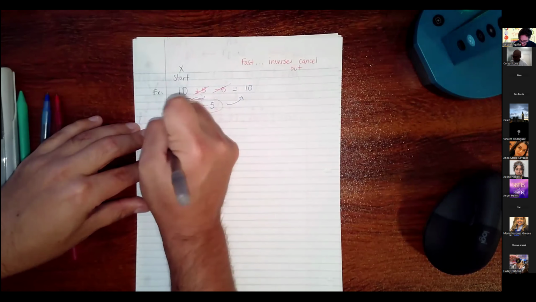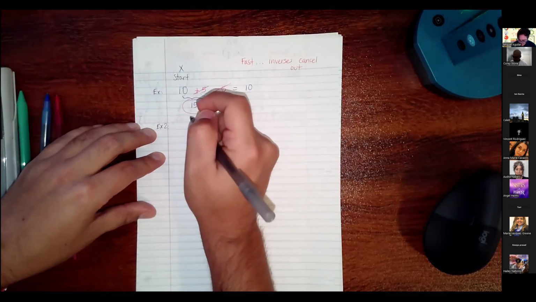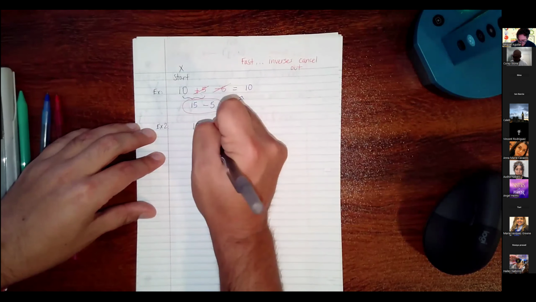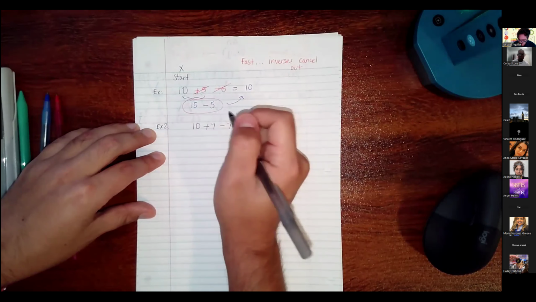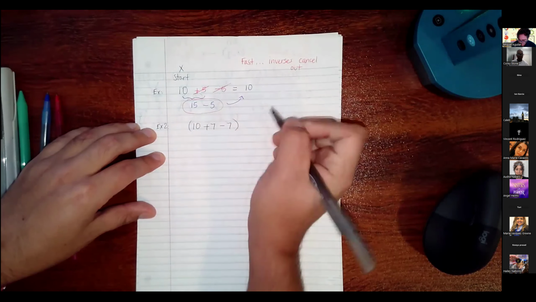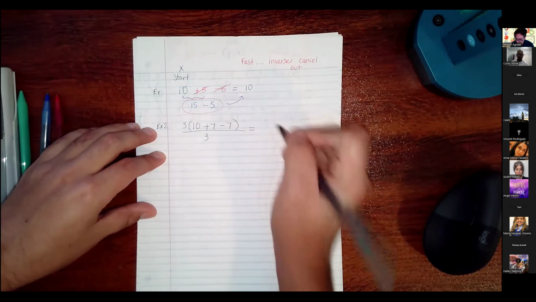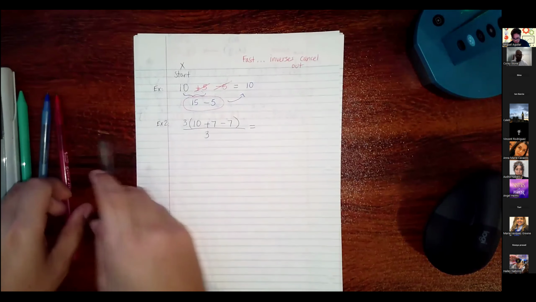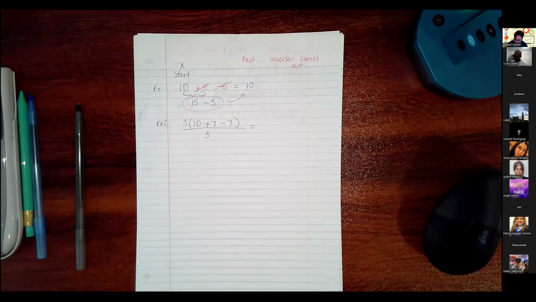Example 2, maybe a little bit more complicated. If we had 10 plus 7 minus 7, I'm going to multiply that by 3 and then divide it by 3. How would I start this problem off to try to simplify it?